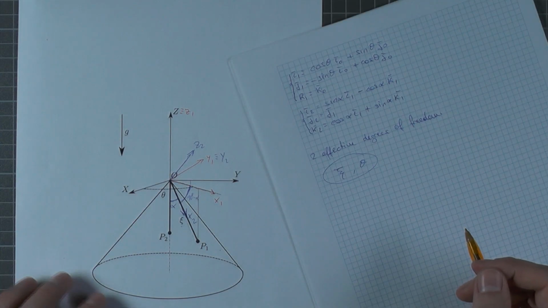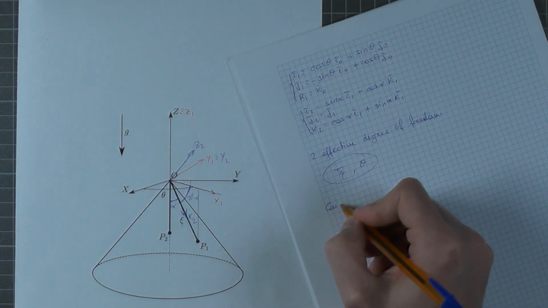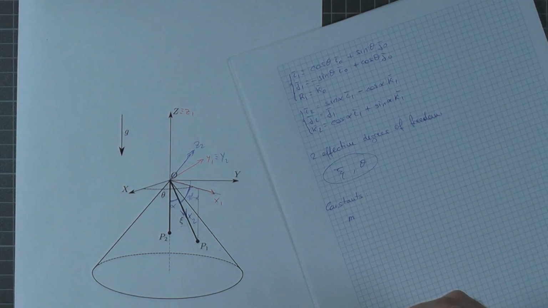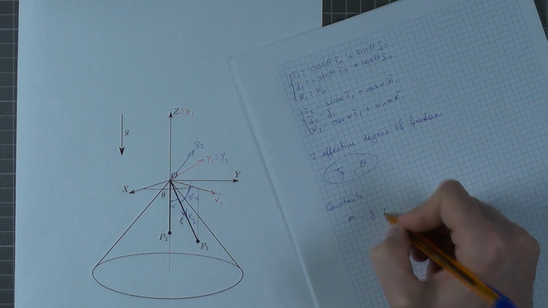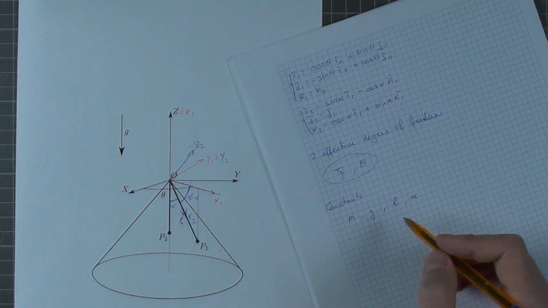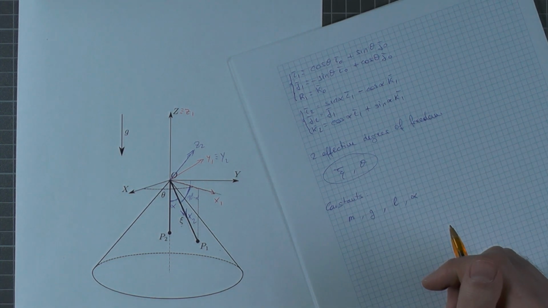As with many other problems, there are constants in it. There are some parameters that are not time dependent. We have the mass of the particles, which is equal to m for both of them. We have the acceleration due to gravity, g, and the length of the string. Apart from that, we also have the half angle of the cone, alpha. So we have a total of 4 constants in this problem. Just remember that when you take derivatives in the expressions, these are constants, so you don't need to take derivatives of them.